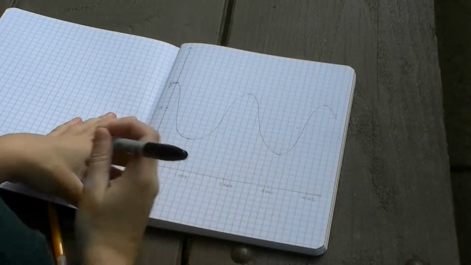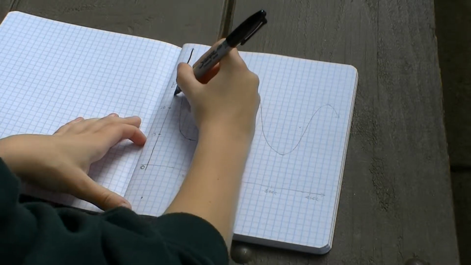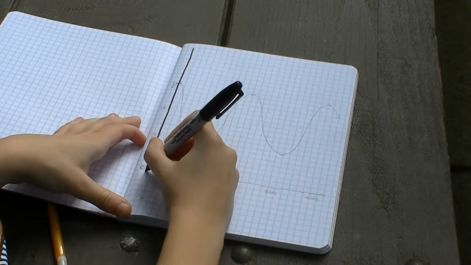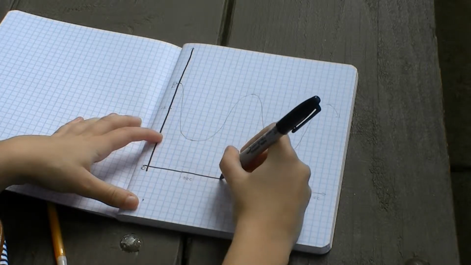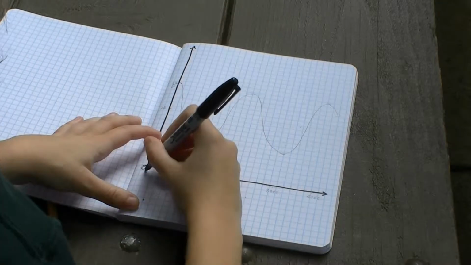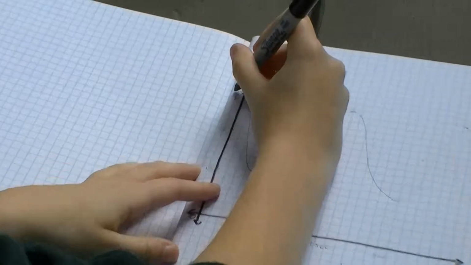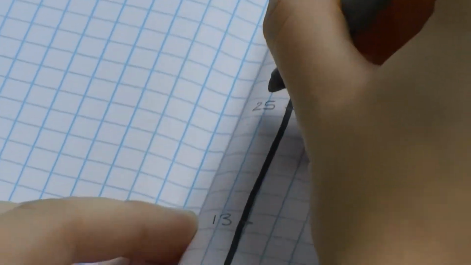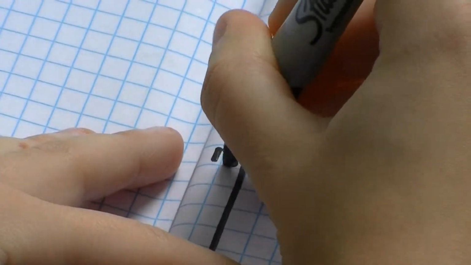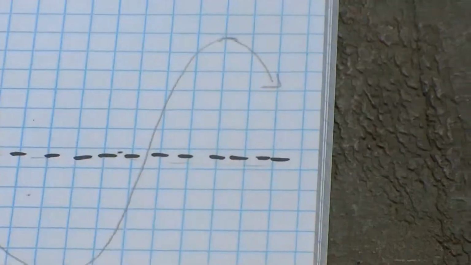Graph, and I did it in pencil first because we screwed up the first three of them. So let's make a crisscross. There's our crisscross, and our high point was at 37, and our low point was at 13, so that makes our dotted line at 25.